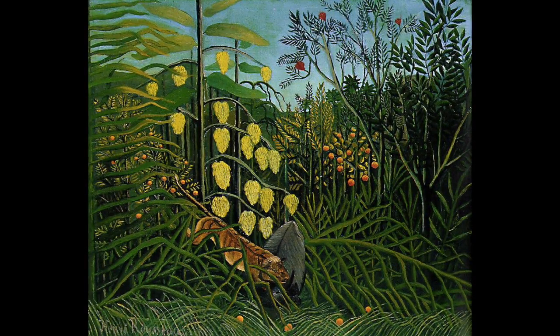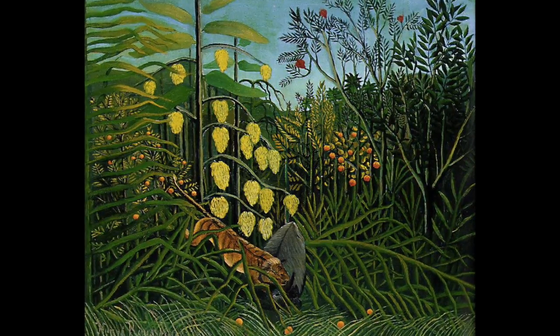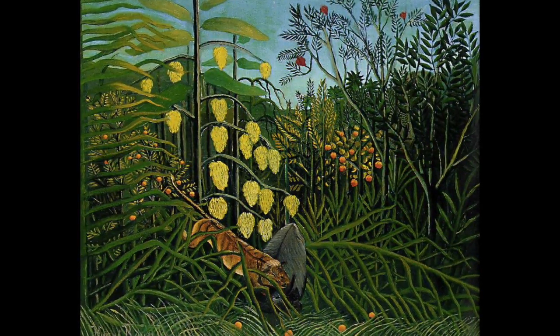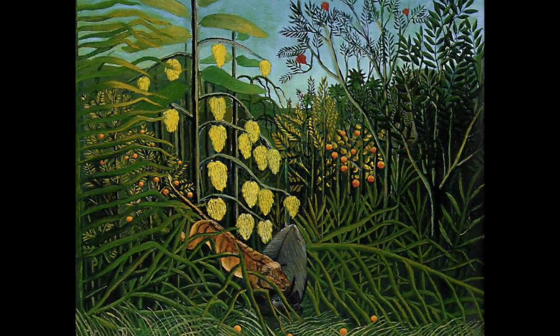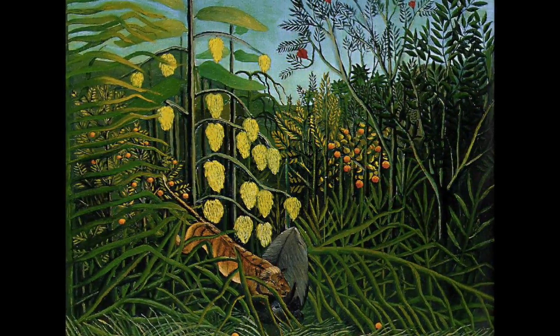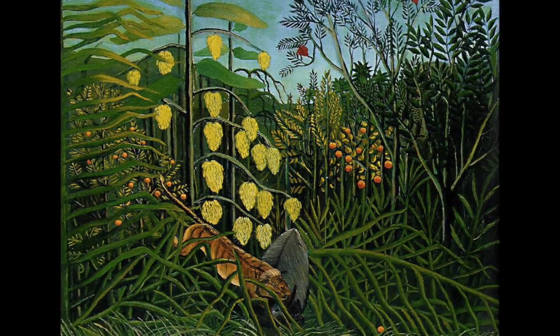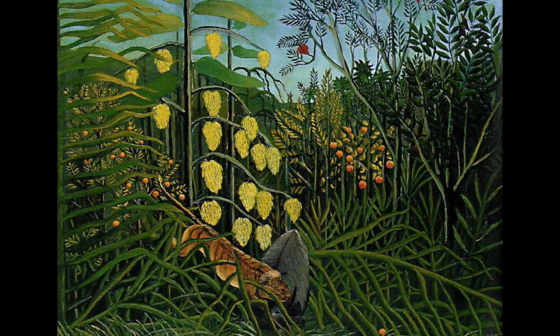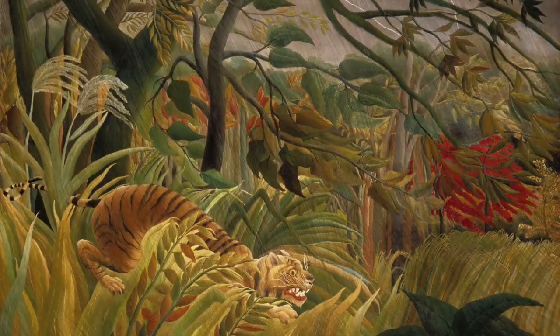Rousseau painted many exotic places, plants and animals, although he had never been to the jungle. He loved the botanical gardens in Paris and visited them often. He loved putting the animals and plants together to create faraway places.